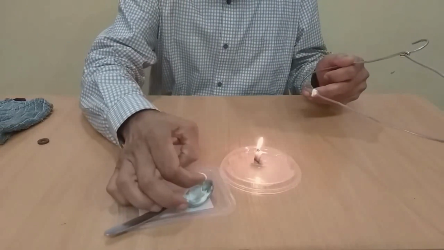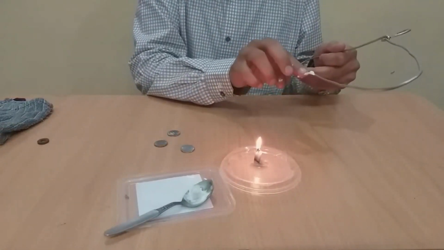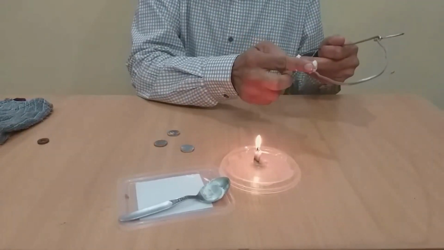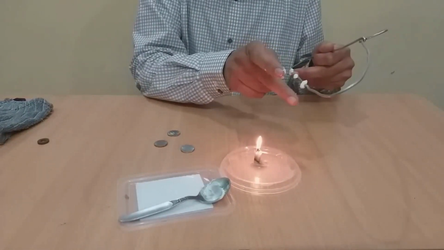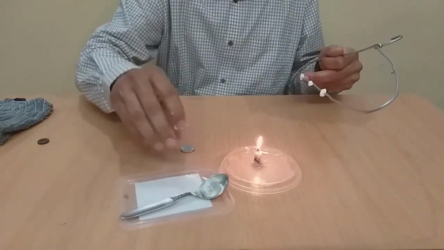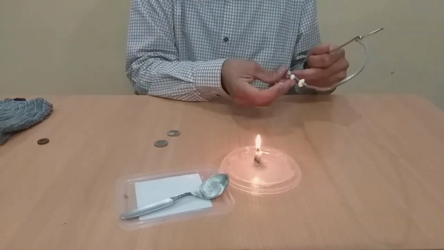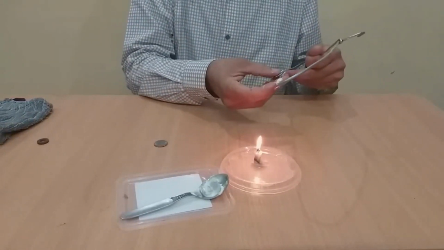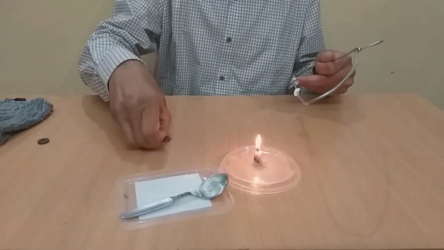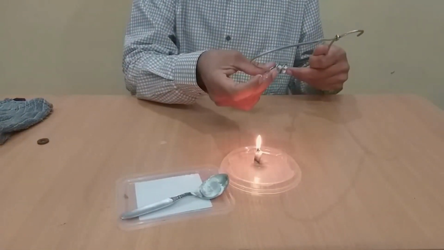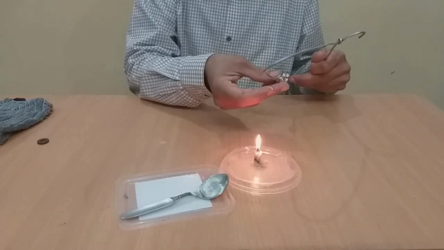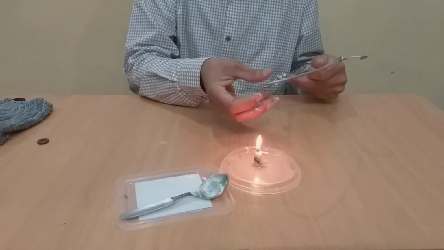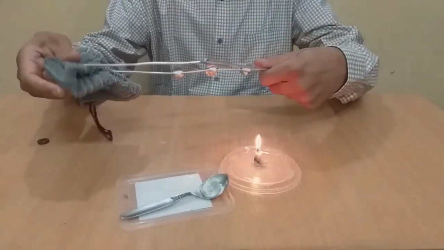Place some cheese here at spot number 1, spot number 2 and spot number 3. I am placing some distance between them. Okay, I have done this. We will place 3 coins onto these spots of cheese or butter. Once it is done, let us start heating this from one side.